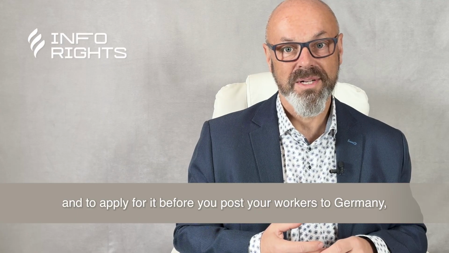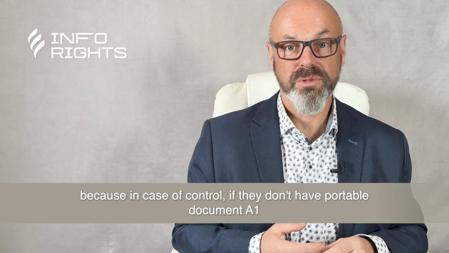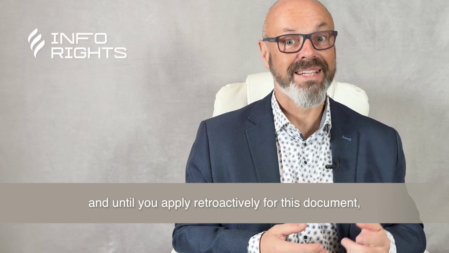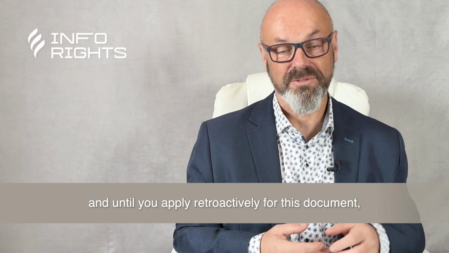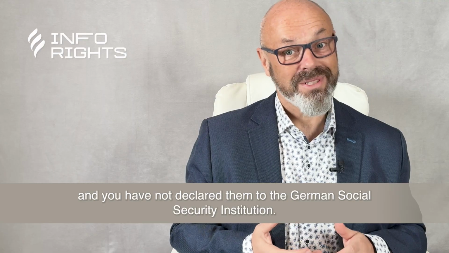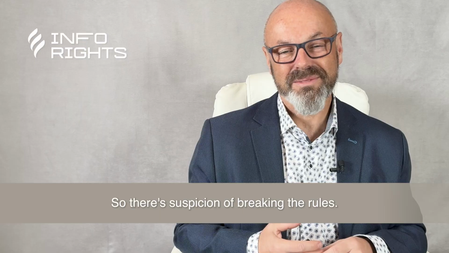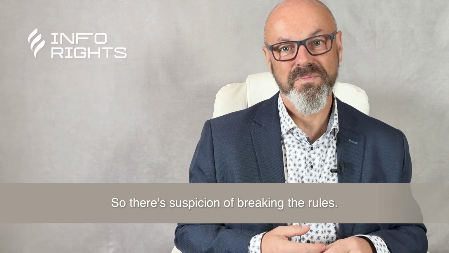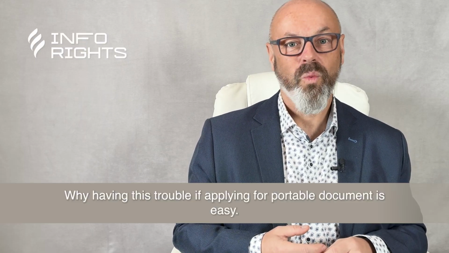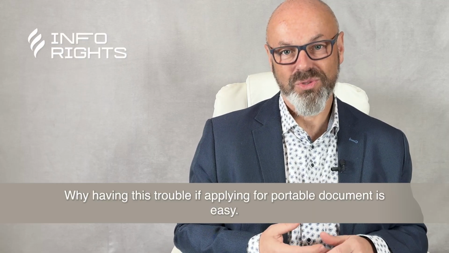because in case of control, if they don't have portable documents A1, and until you apply retroactively for these documents, they are allegedly insured in German Social Security system, and you have not declared them to the German Social Security system, so there is a suspicion of breaking the rules. Why having this trouble if applying for portable documents is so easy?